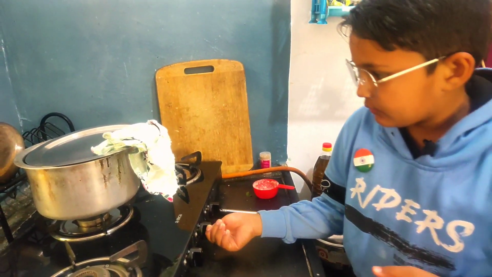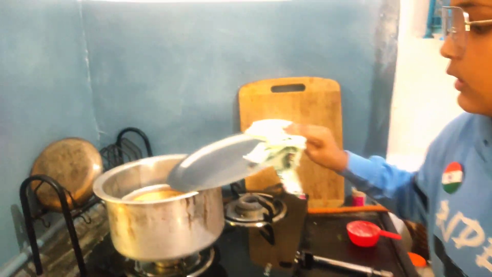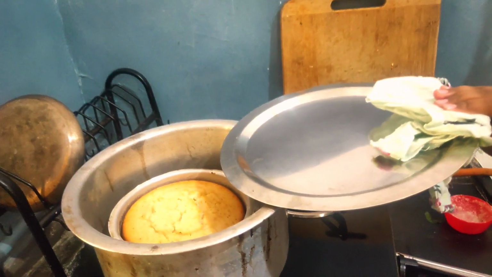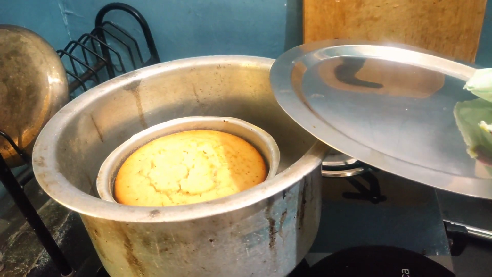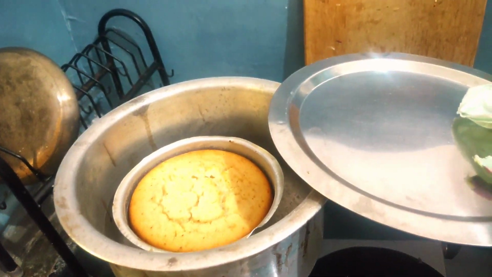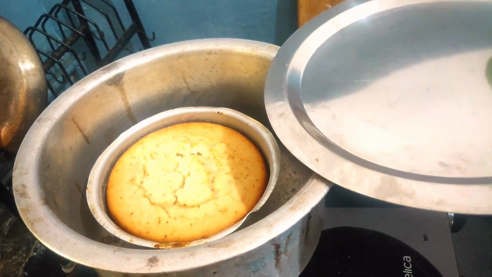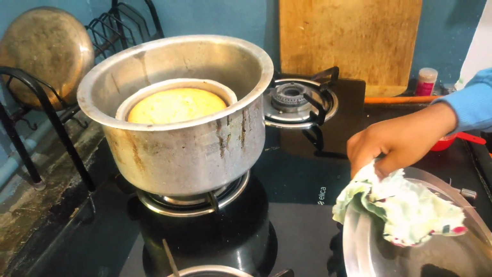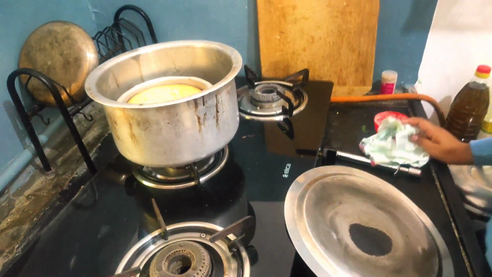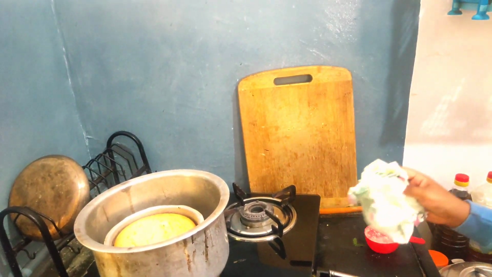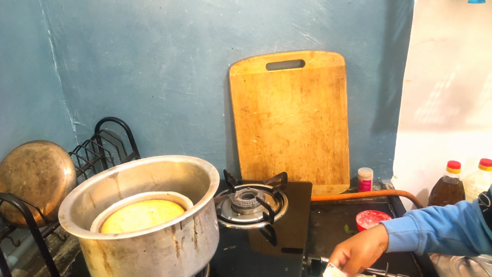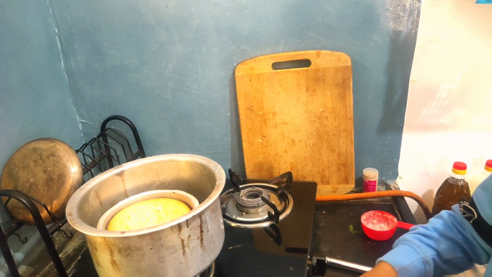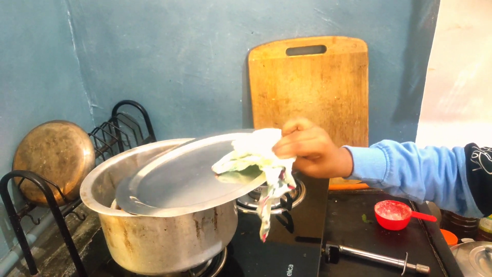So I will turn off the gas and see this. The cake is totally baked. You can check it with a toothpick if you want. If the batter sticks on the toothpick, then it is not baked, and if it does not, it is baked. So I leave this for 5 minutes inside the pot like that only.